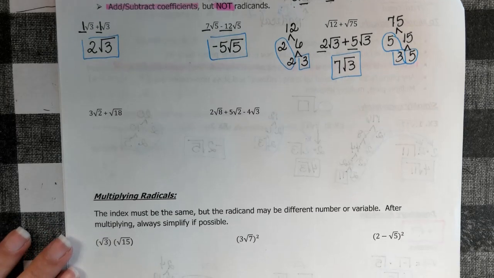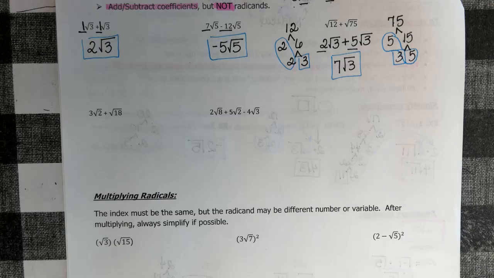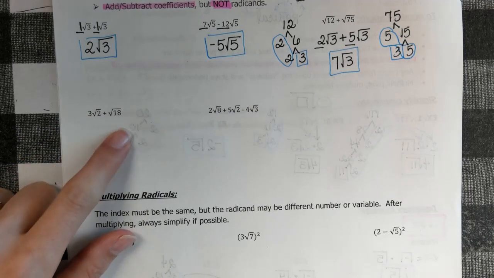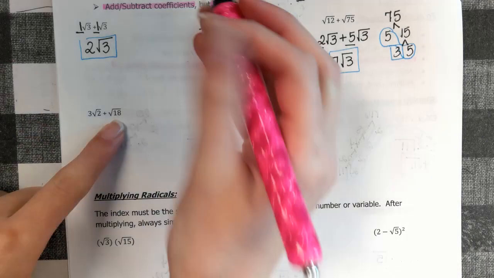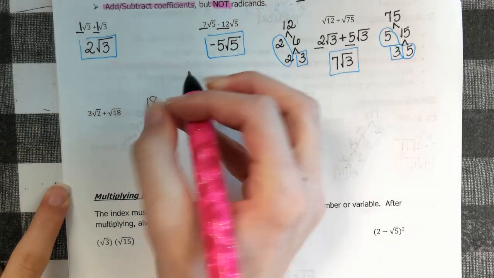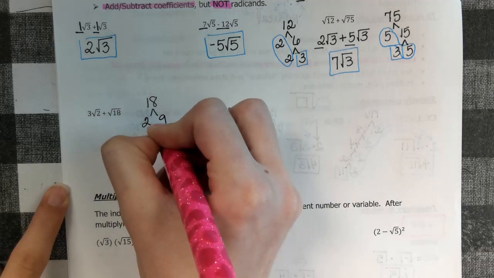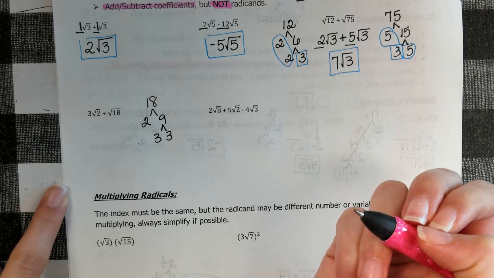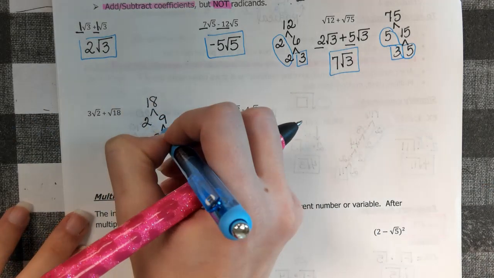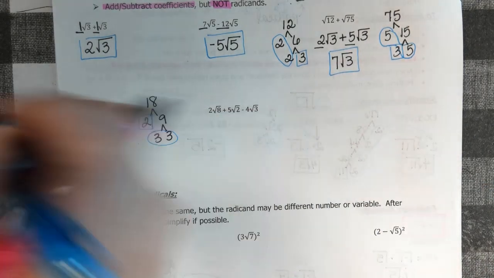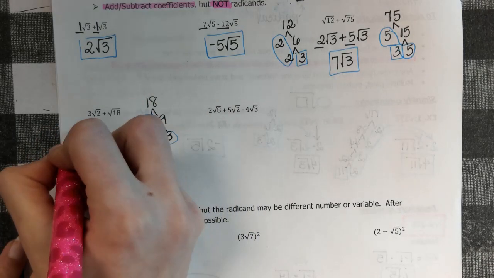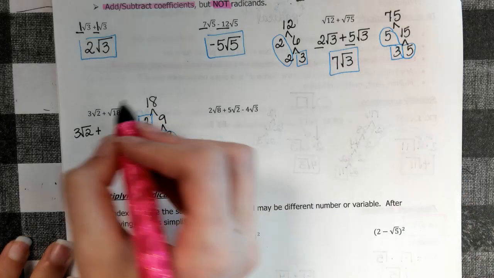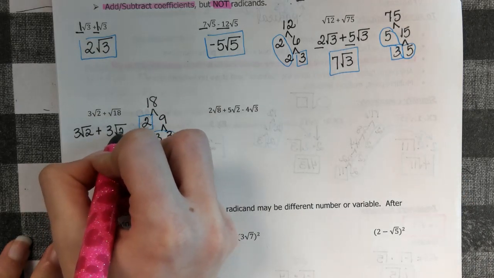Alright, 3 square root of 2 plus square root of 18. Not like terms. Can I simplify the square root of 2? No. Can I simplify square root of 18? Yeah. So I'm going to take 18 and I'm going to split it: 2 and 9. 9 splits 3 and 3. So I've got a pair of 3's with a 2 left over. So I have 3 square root of 2 plus, what am I going to write? 3 square root of 2 again.